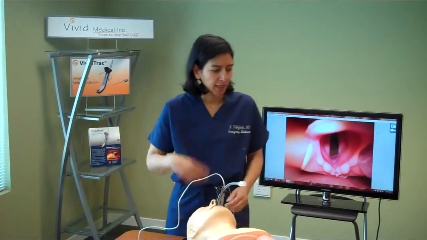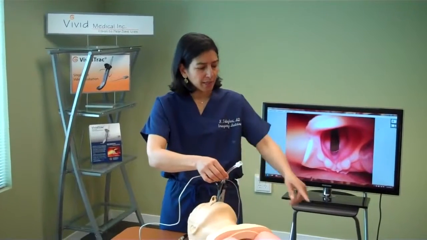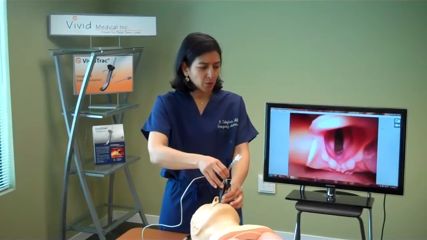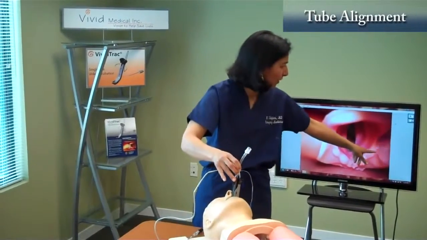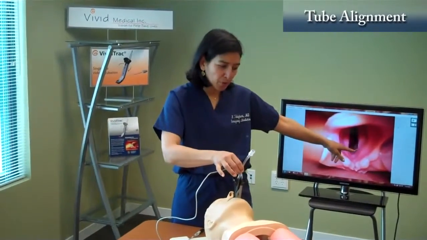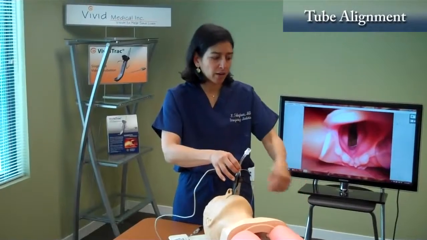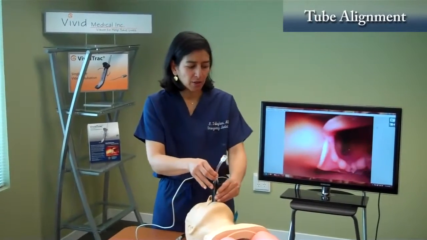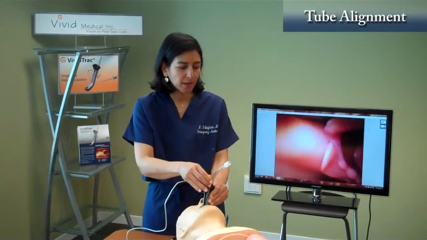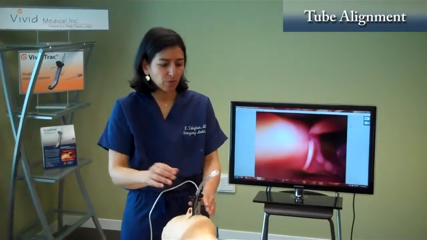A third pearl is when you have intubated and you are about to enter the cords, some people, you see the edge of my ET tube here? Some people like to actually push that in so they can see where they are and give themselves position to be able to get into a better position before they intubate. And that's another pearl, is that you can move that around.